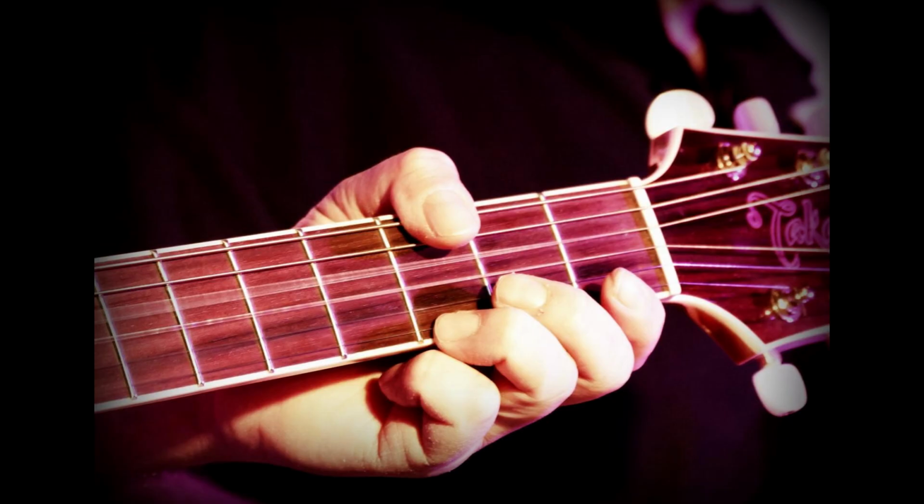The truss rod counteracts the immense amount of tension the strings place on the neck, bringing the neck back to a straighter position. Turning the truss rod clockwise tightens it, counteracting the tension of the strings and straightening the neck or creating a backward bow. Turning the truss rod counterclockwise loosens it, allowing string tension to act on the neck and creating a forward bow.